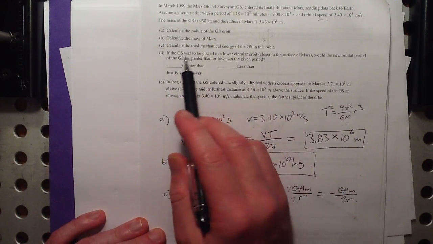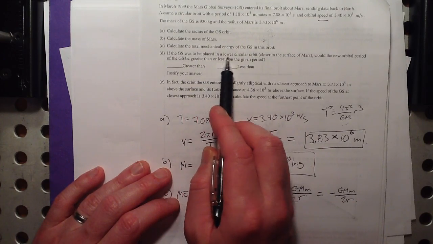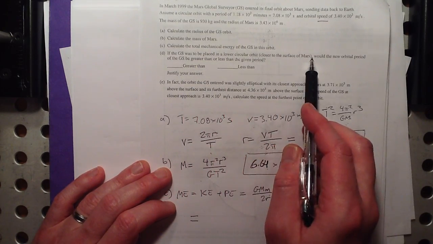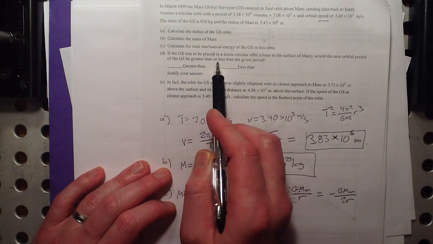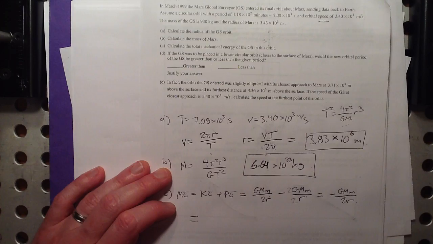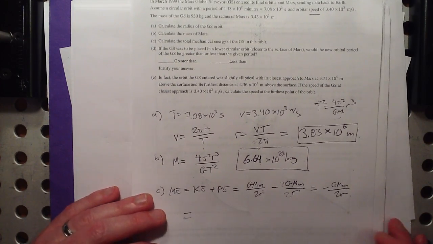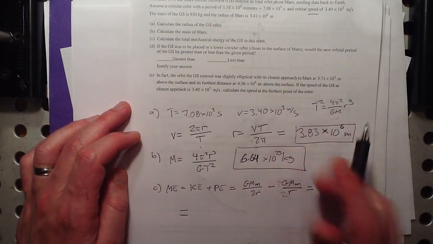Part D. If the global surveyor was to be placed in a lower circular orbit, closer to the surface of Mars, would the new orbital period of the GS be greater than or less than the given period? Well, let's see.